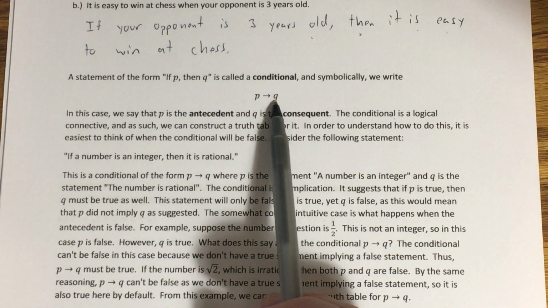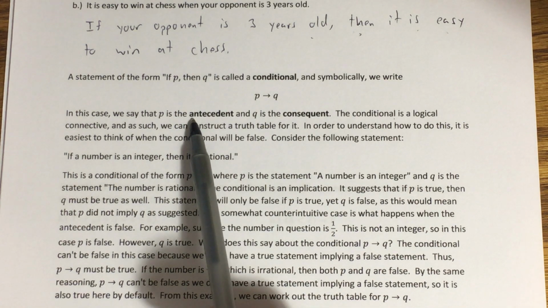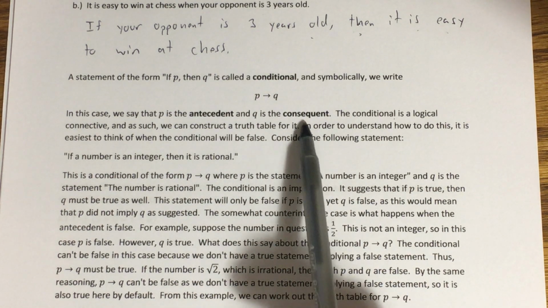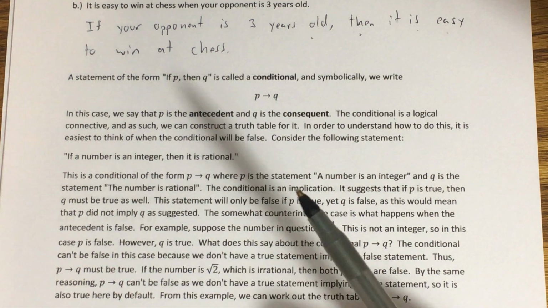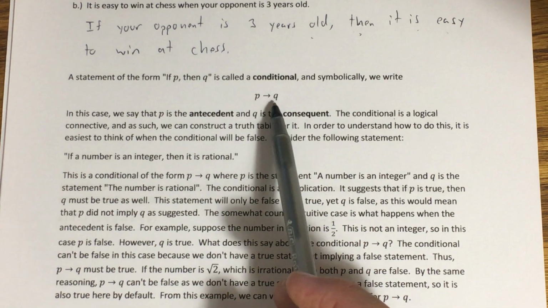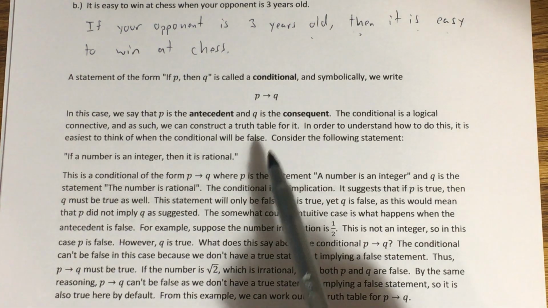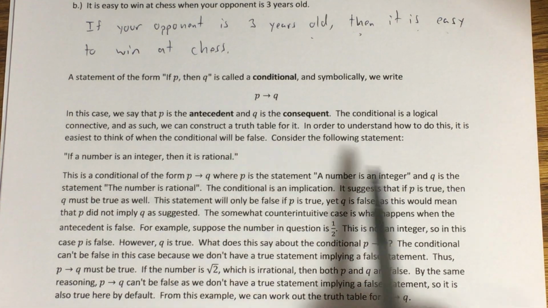The component statements P and Q in a conditional have special names. The statement that comes after the word if, this P here, is called the antecedent for that conditional, and Q is the consequent. It's not too difficult to remember that one because consequent sounds like consequence. In a conditional, we're sort of implying that Q is the consequence of P, if P, then Q. But that's how I remember it anyways.